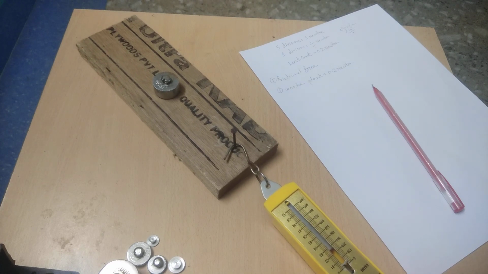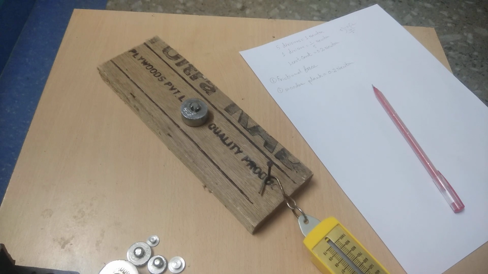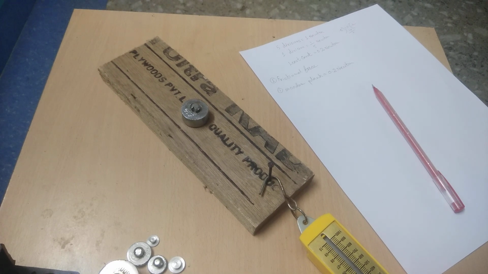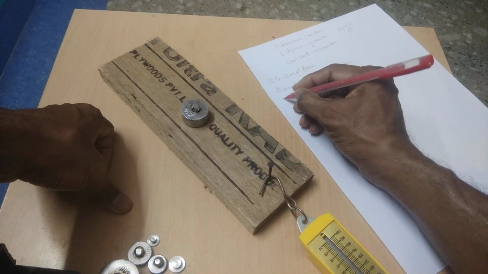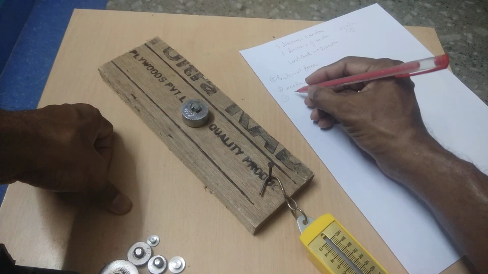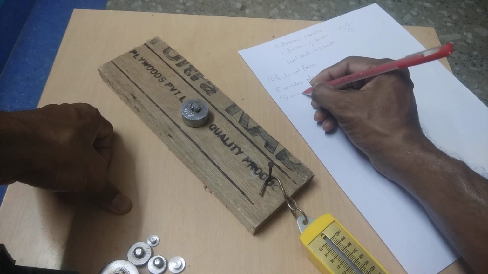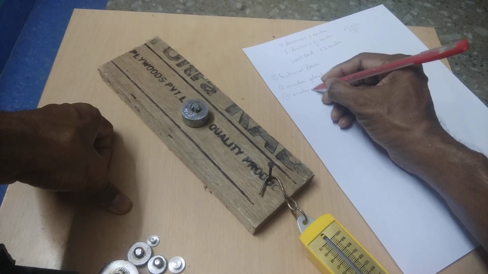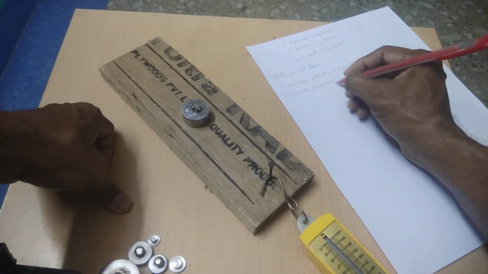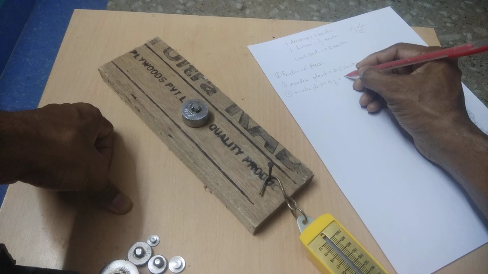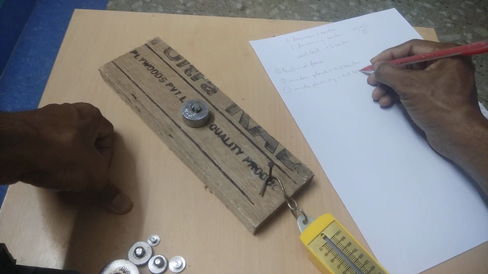We are finding that the reading is 2 smallest divisions, which means 0.4 Newton. In case number 2, if we increase the weight, that is wooden plank plus 50 gram, the frictional force rises to 0.4 Newton.